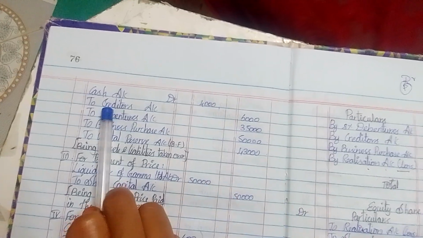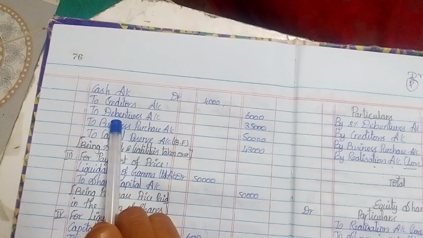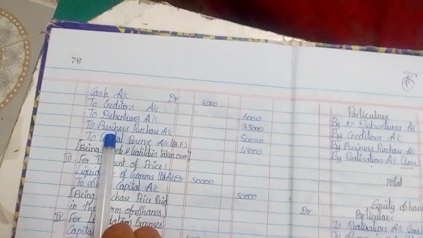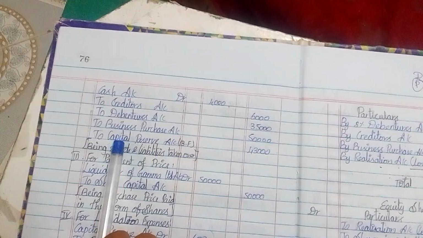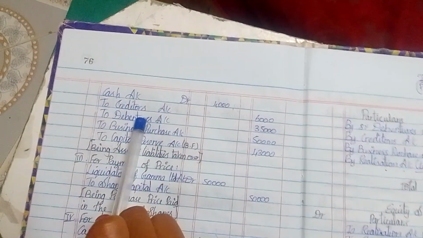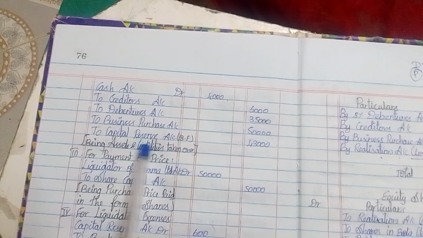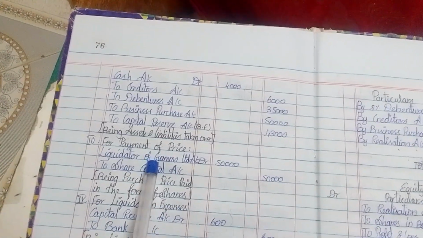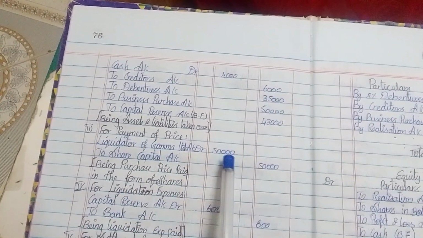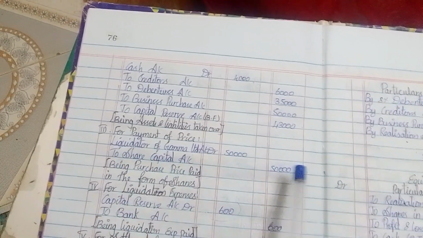Cash 4,000, creditors 6,000, debentures 35,000, purchase consideration 50,000, and the balancing figure of assets and liabilities we found out, the capital reserve 43,000. Next, which amount do we have as the payment? Liquidation of Gamma Limited 50,000 and share capital 50,000.